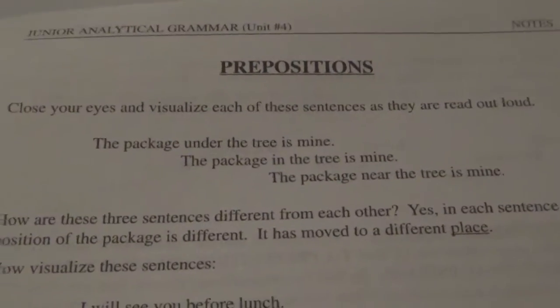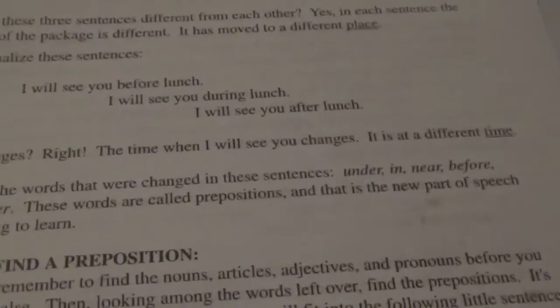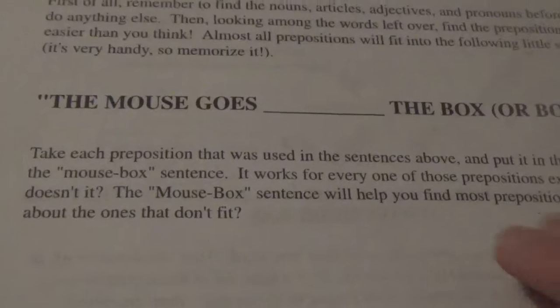But if you are not, you'll want to print these out and put them in the grammar notes section of your binder. So a preposition is a word that shows the relationship between two words in the sentence.